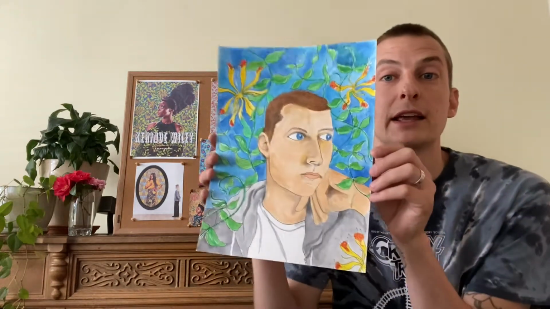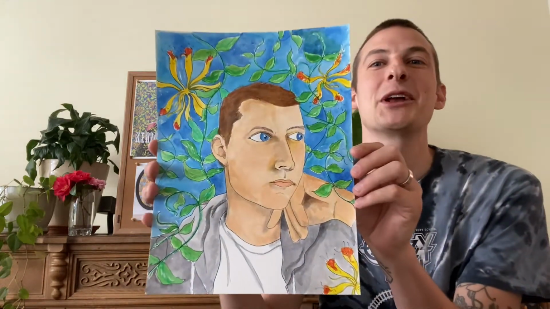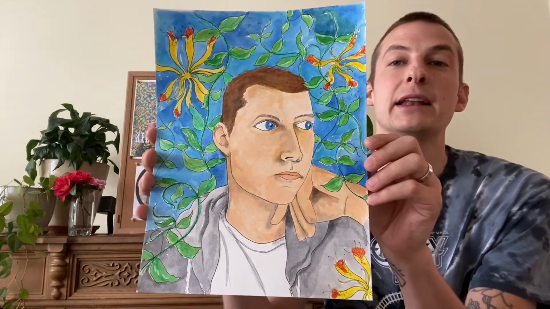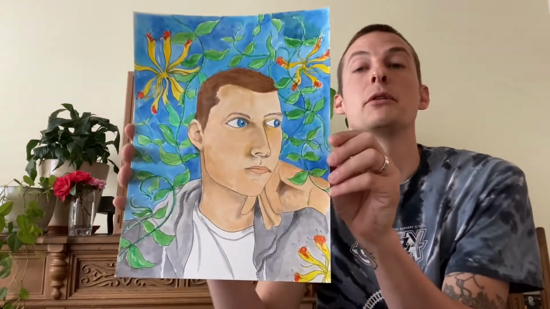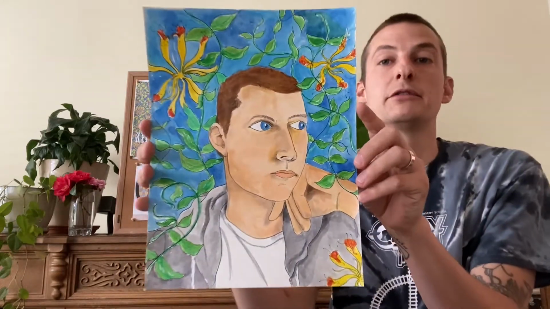Okay, everyone, so now it's time to take all those things that we learned and all those things that inspired us to create our own Kehinde Wiley portrait. So here is a watercolor painting that I did. It's a self-portrait. You don't have to do a self-portrait if you don't want to. You could do a portrait of somebody else, or you could do a portrait of yourself.